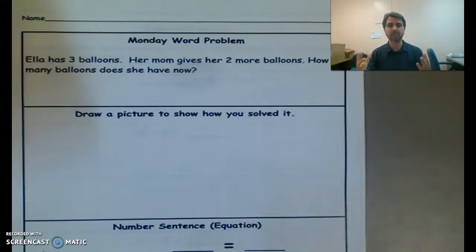When we read a problem, we don't want to just do it too quickly. We want to slow down, and we want to do something that's very important whenever you read anything, even in math. It's called visualize, which means you want to get a picture in your head, like a photograph or a movie of what's happening. Okay, so let's get started.